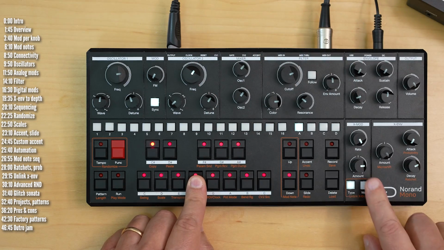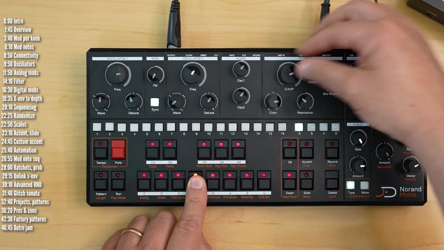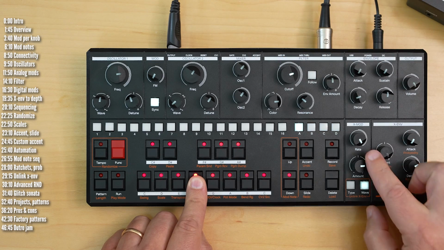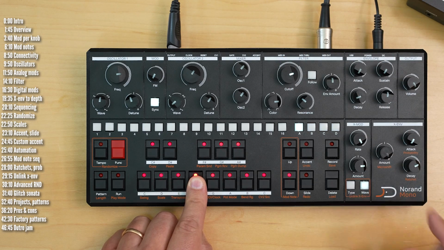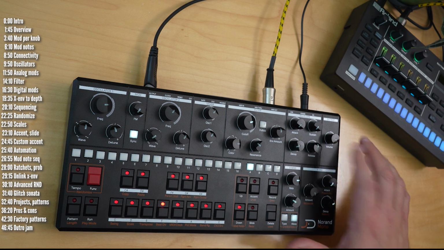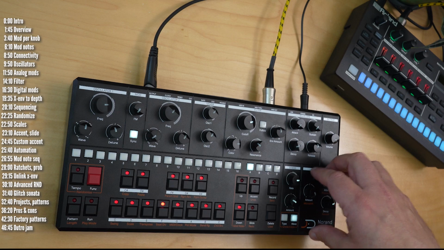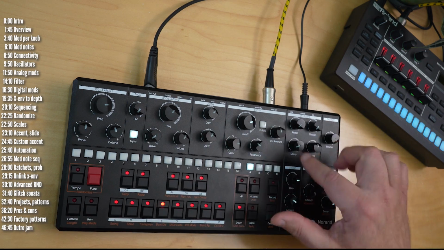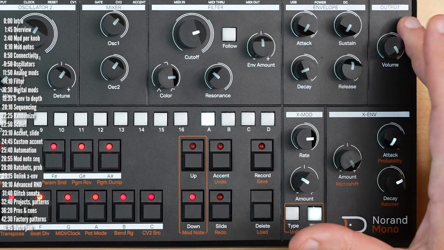So oscillator frequency has these modulation parameters, and filter cutoff has these modulation parameters and shape. So you have an X mod for almost every one of the knobs on the panel, and you have an X envelope for, again, almost all the knobs except the ADSR envelope for the VCA and the filter.